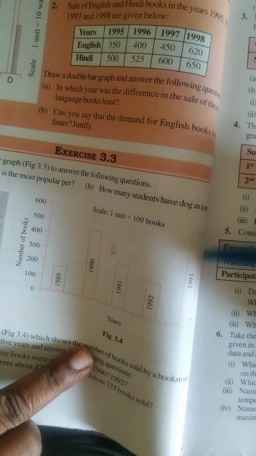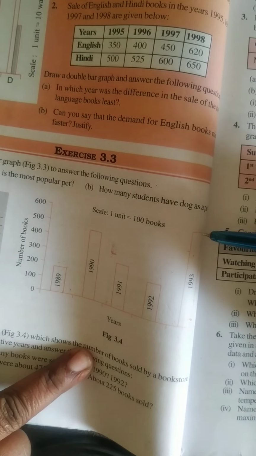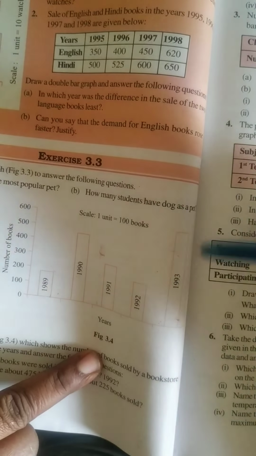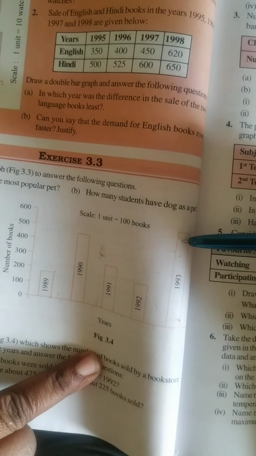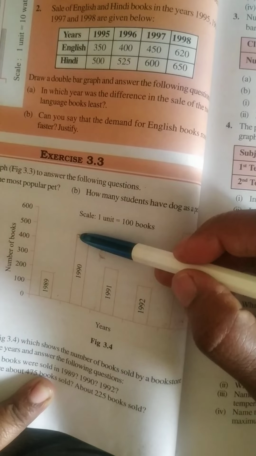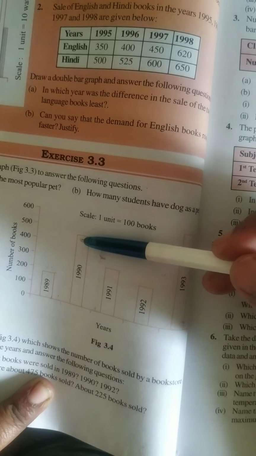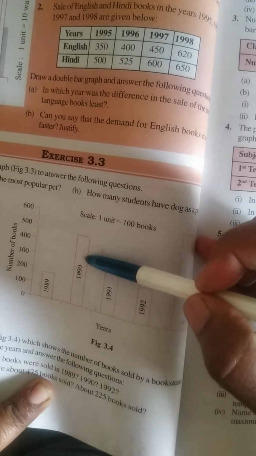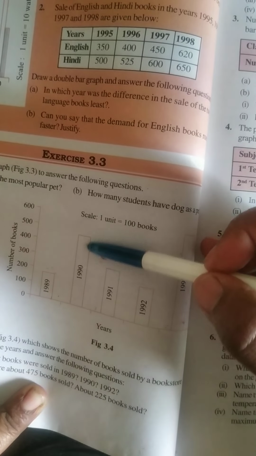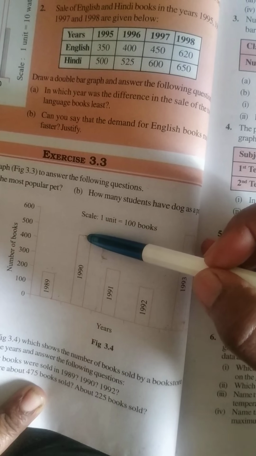The last one is 1993. In this year more books were sold, the maximum number of books. We can't take this one. So 475 is in between 400 and 500. So we can say that in 1990, 475 books were sold.